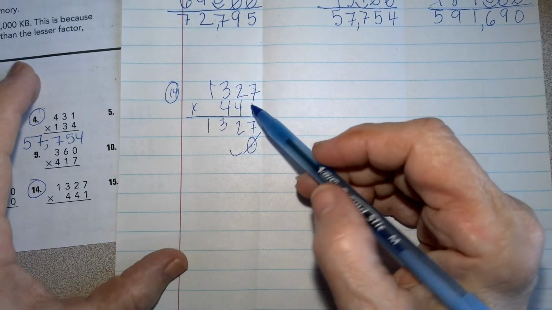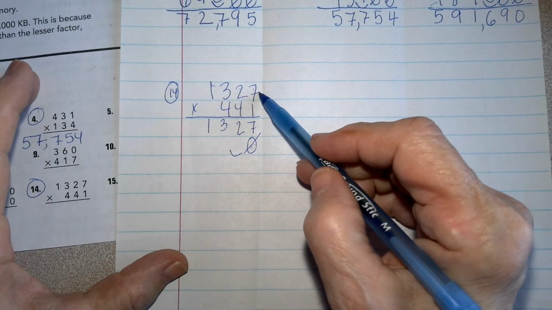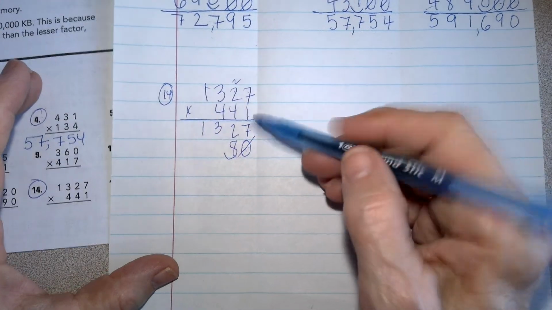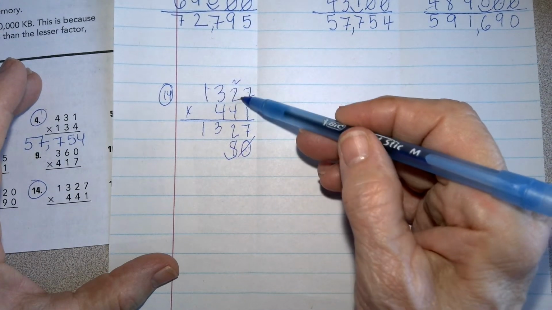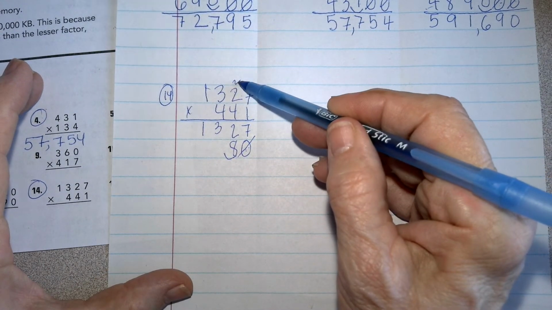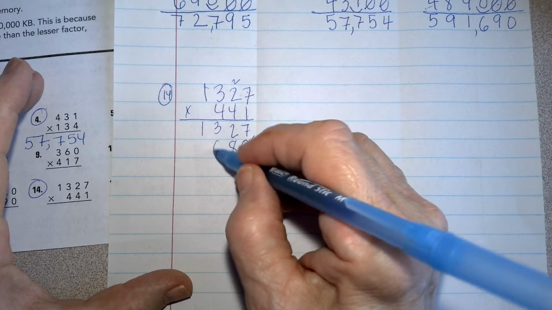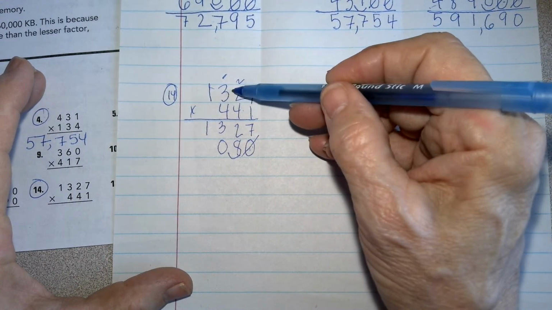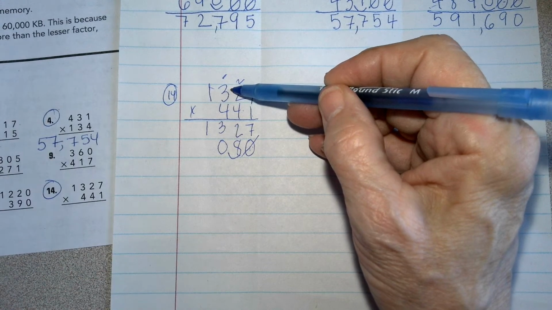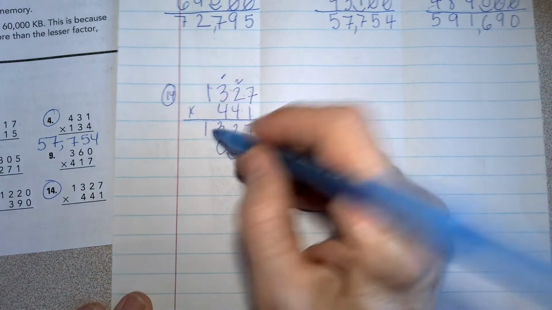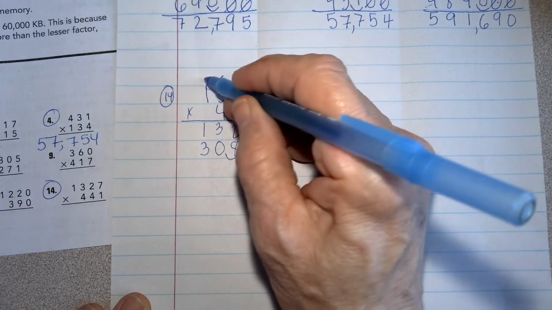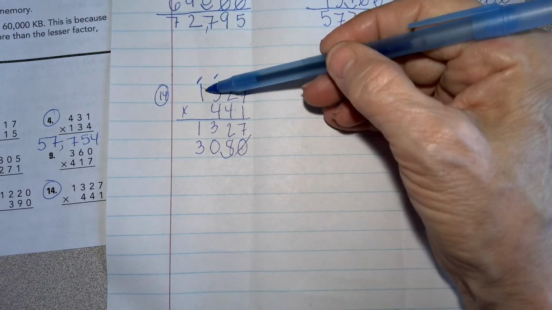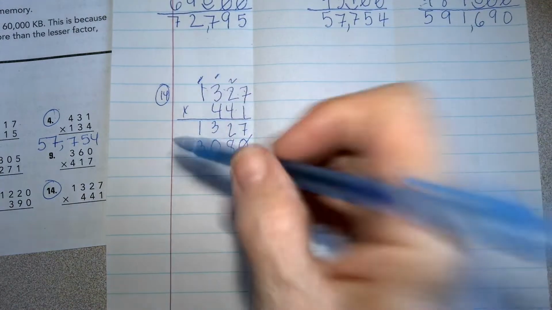Okay, so 4 times 7. 28. 28, carry the 2. 4 times 2, 8. Plus 2 more. 10. Good job. 4 times 3, 12. 12, plus 1 more. 13. Carry 1. And then 4 times 1, plus 1 more. 5.